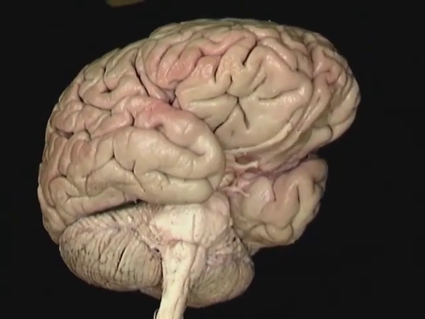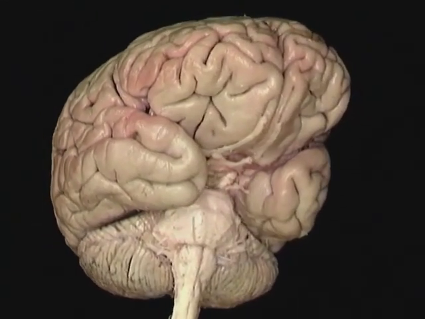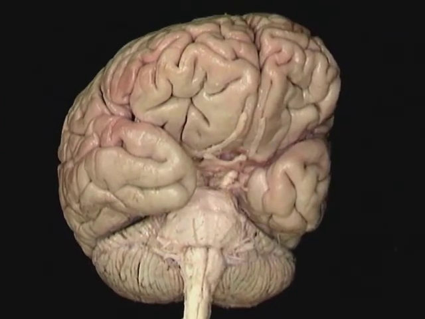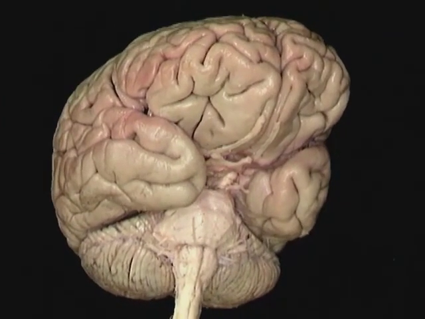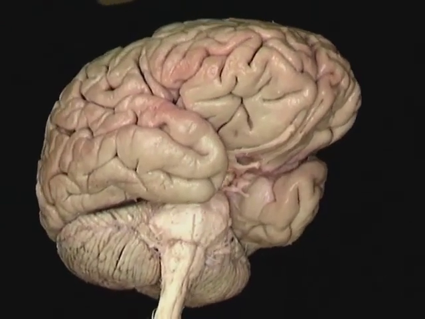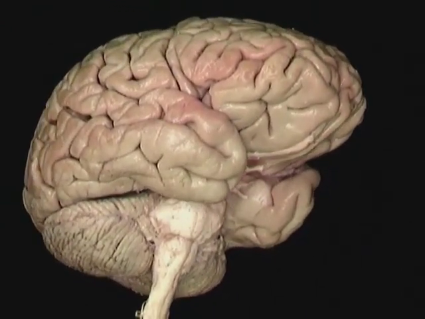In the dissections we've seen so far, including this one, the picture has been simplified by removing the important arteries that surround the base of the brain and run in the major sulci. We'll see these later in this tape.